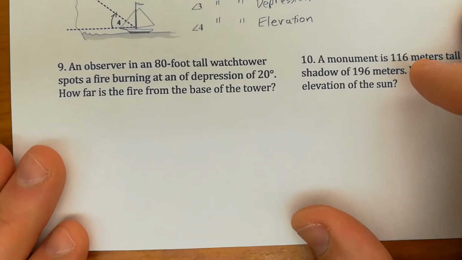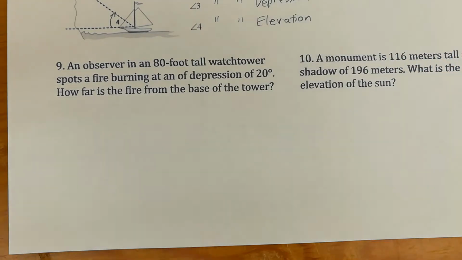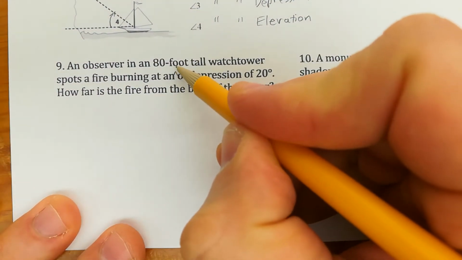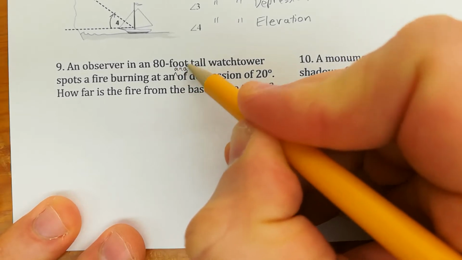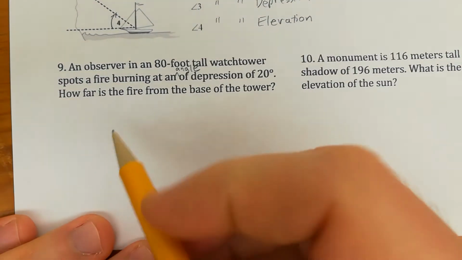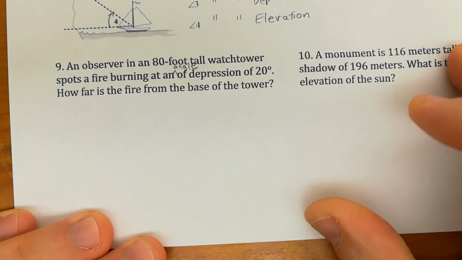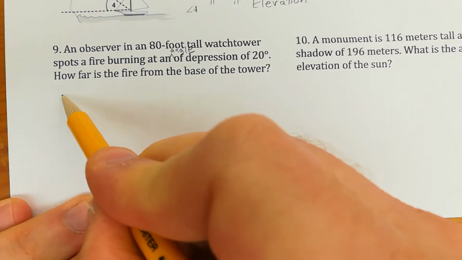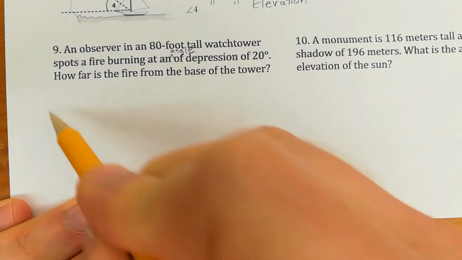Okay, let's take a look at number 9 here. It says an observer in an 80-foot tall watchtower spots a fire burning at an angle of depression. It's missing a word here. Angle of depression of 20 degrees. How far is the fire from the base of the tower? I am not the greatest artist, but that's okay. You don't have to be with these problems. You can just draw stick figures. That's what I'm going to do.